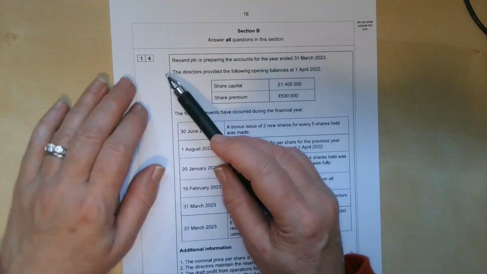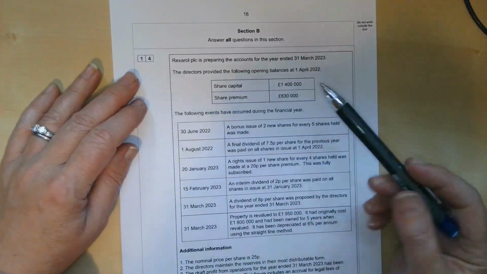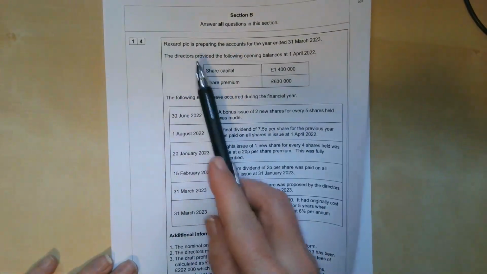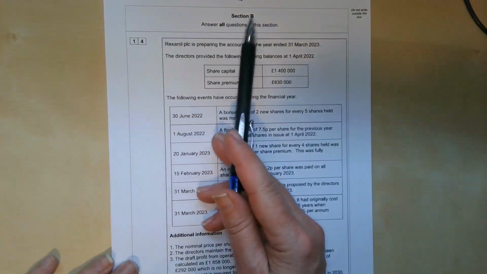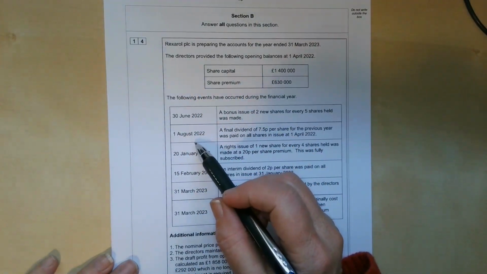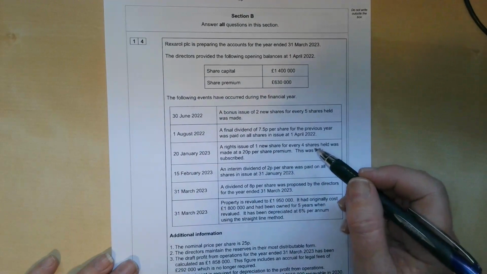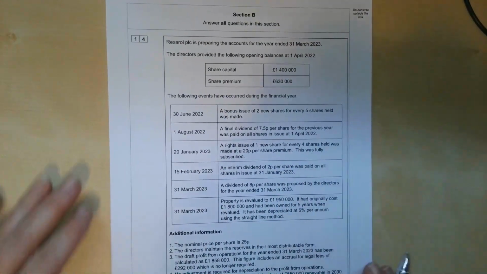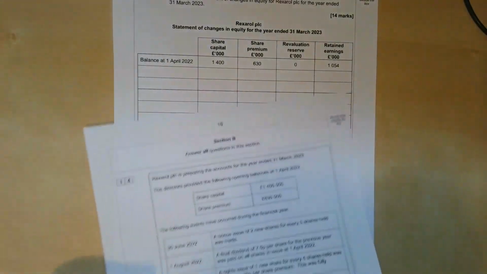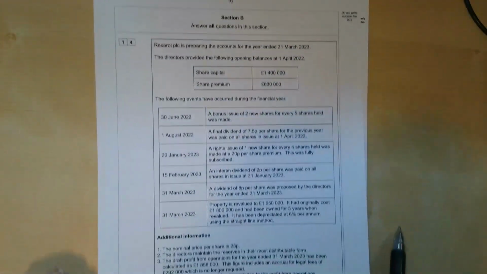We're on to section B now of the 2023 paper one. We're looking at question 14, which is Rexarol PLC. The questions in section B, there are two of them, two 20-mark questions that are split 14 marks for computational work and 6 marks for writing. So we're going to look at the statement of changes in equity, which is what we're being asked to do for a company called Rexarol PLC.